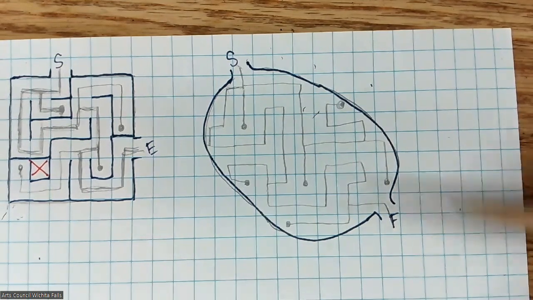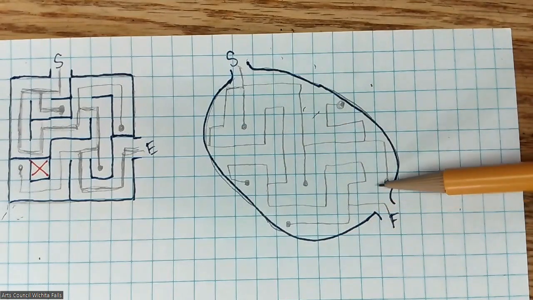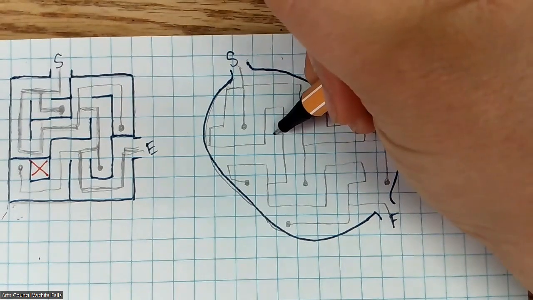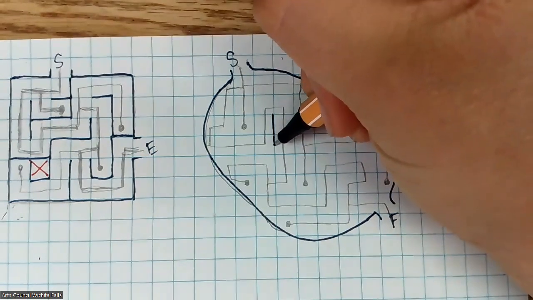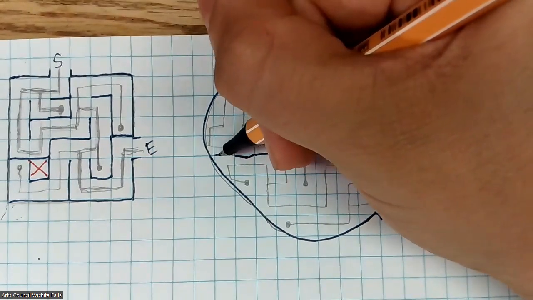Once you're sure that you don't have any empty squares, you're just going to comb through and make sure none of these squares are empty. And then you can start drawing the walls of your maze by tracing all of the blue line sections that don't have pencil interrupting them or going through them.